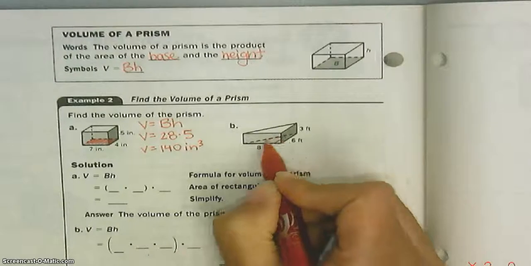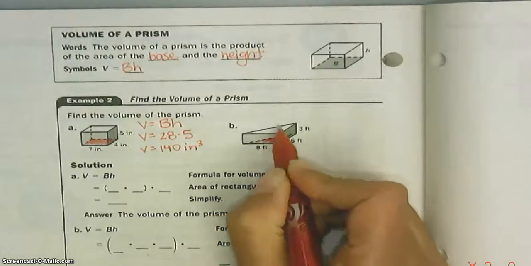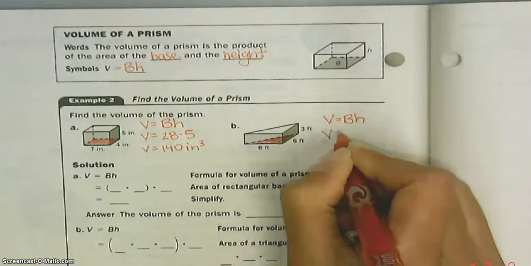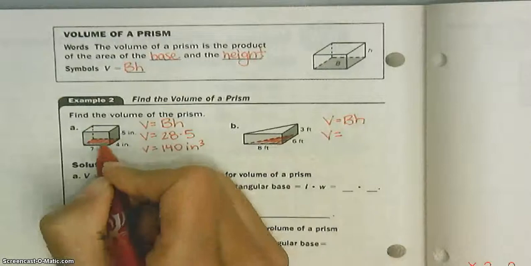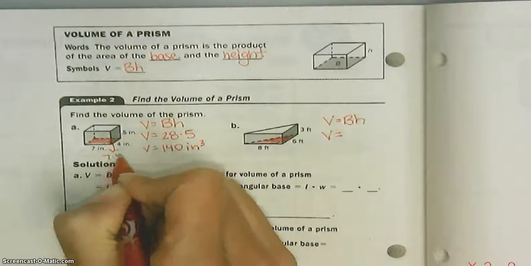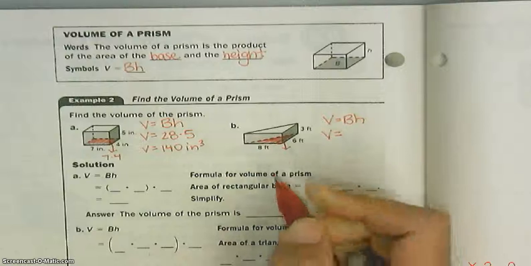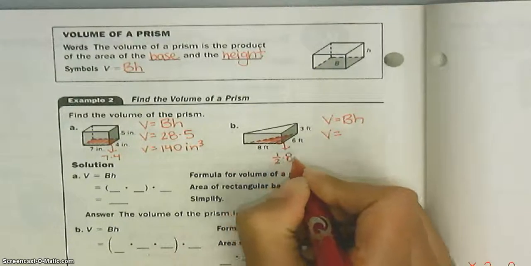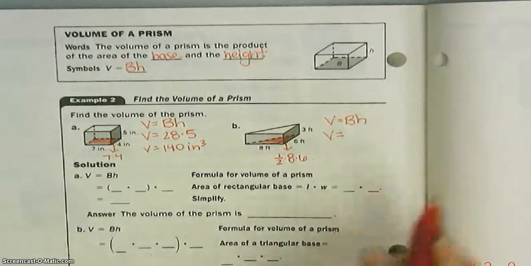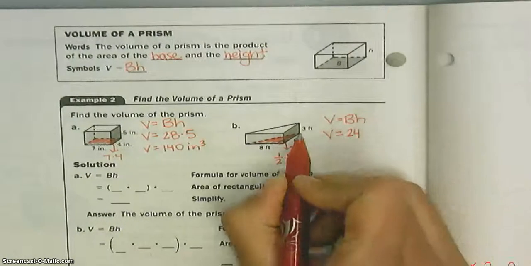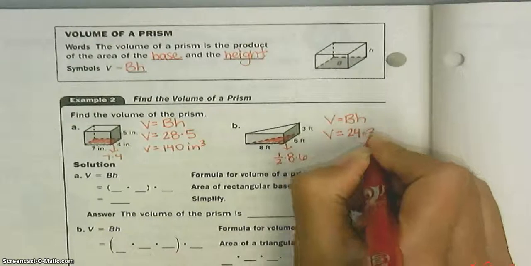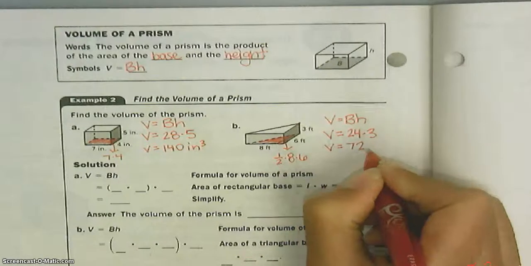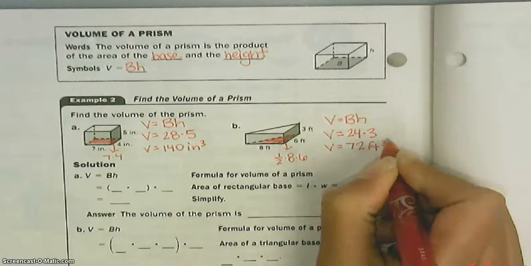But this is also a prism. But now our base is a triangle. So we've got two triangles. Same formula, area of the base times the height. Now if you remember, when we did a rectangle, we just did 7 times 4. To find the area of the triangle, remember we have to divide by 2 because it's a triangle. So 1/2 of 8 times 6. Half of 8 times 6 is 24. And we multiply by the height, which is 3. 24 times 3 is 72 feet cubed, because this is volume.